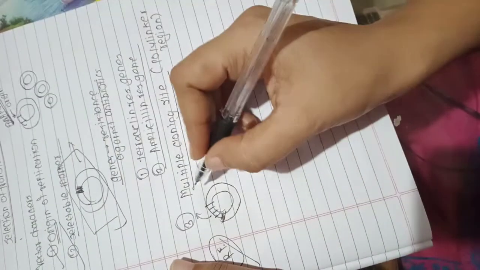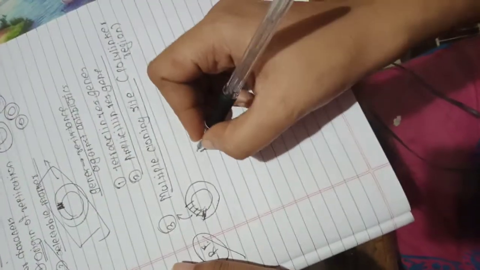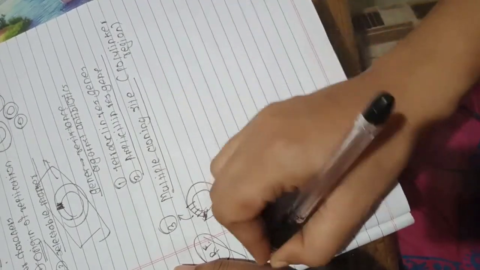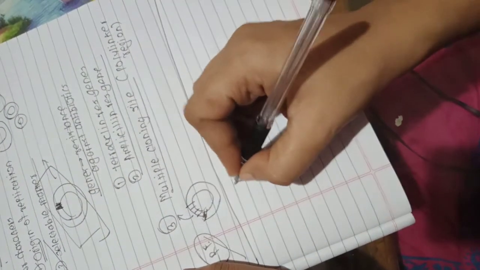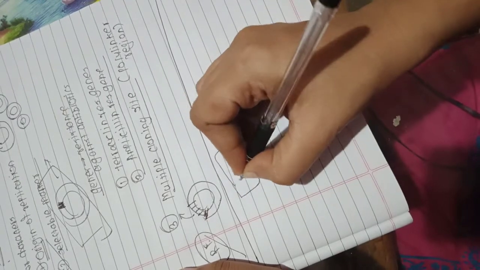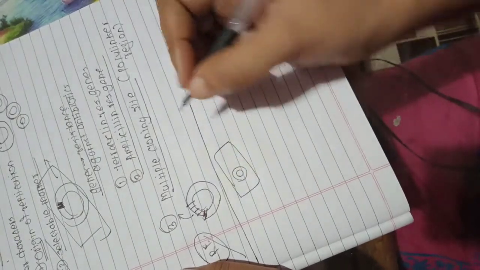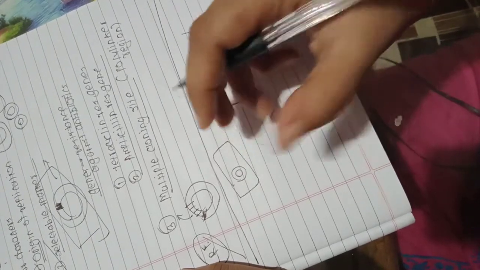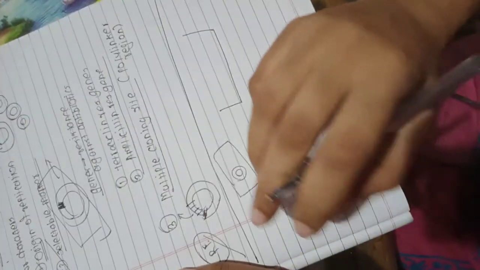Here we will see how we are going to select the transformants. Suppose till now what we have done is we have incorporated our plasmids into the cell. Now we are going to check which cells are transformants and which cells are non-transformants.